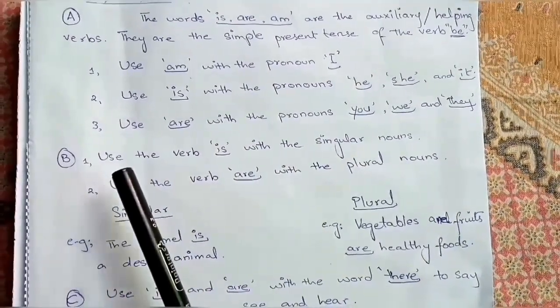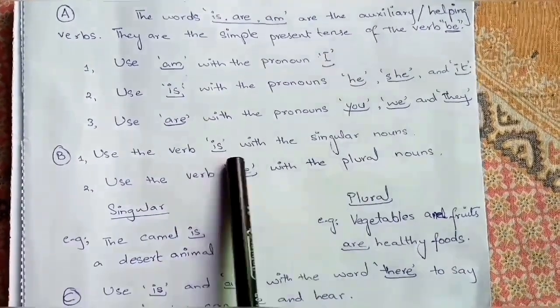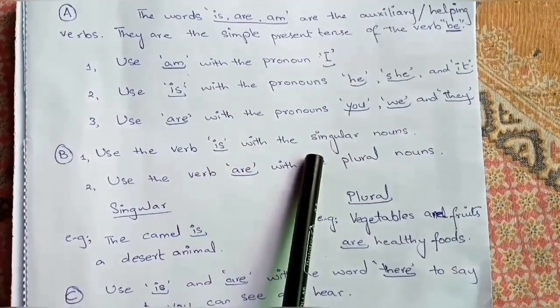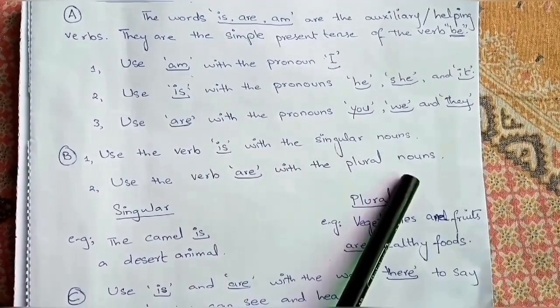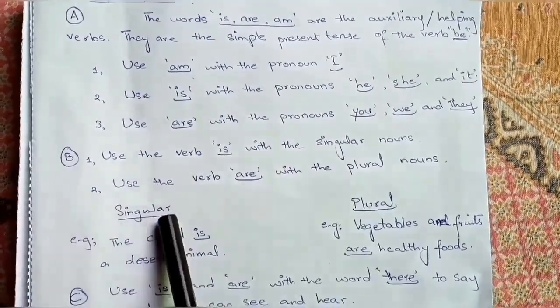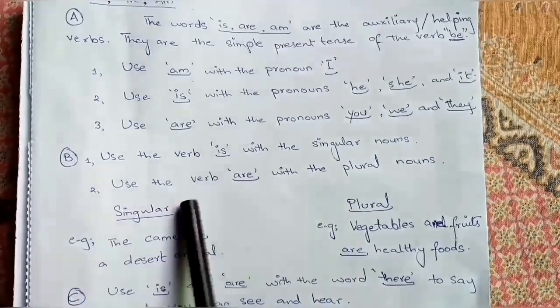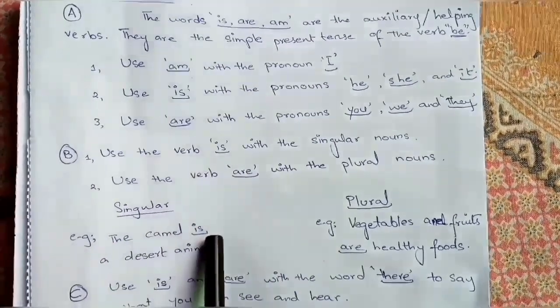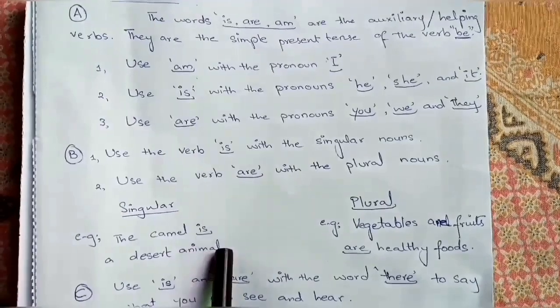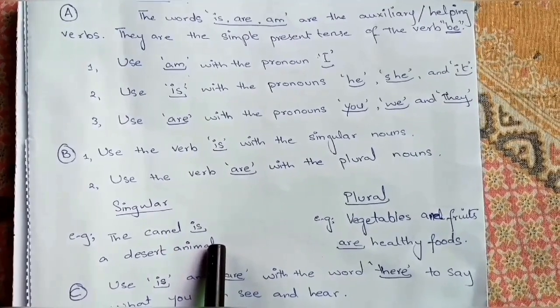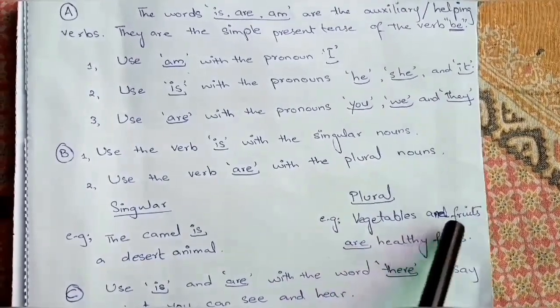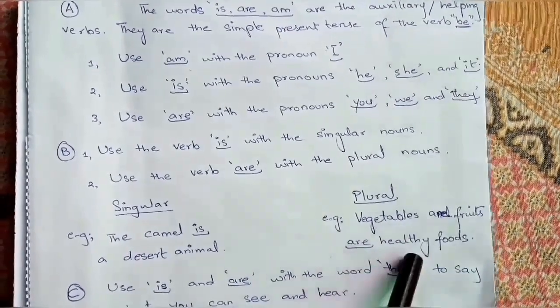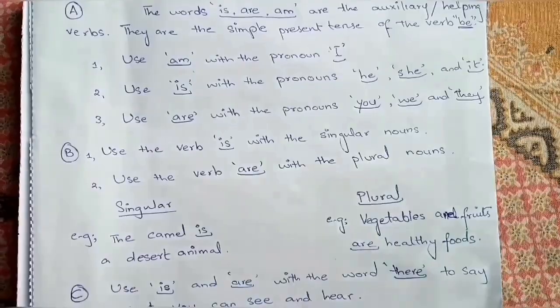In the second portion, you have to use the verb is with the singular nouns. Use the verb are with the plural nouns. For instance, in singular case, the camel is a desert animal. In plural case, vegetables and fruits are healthy foods.